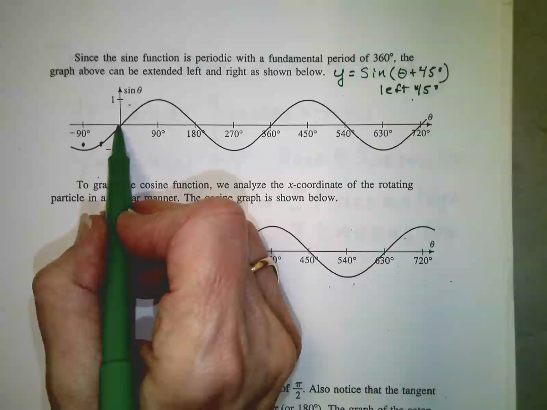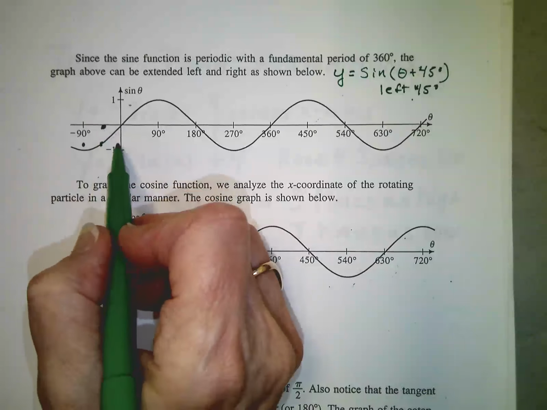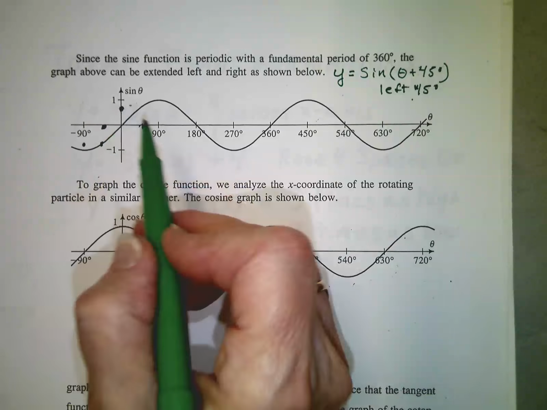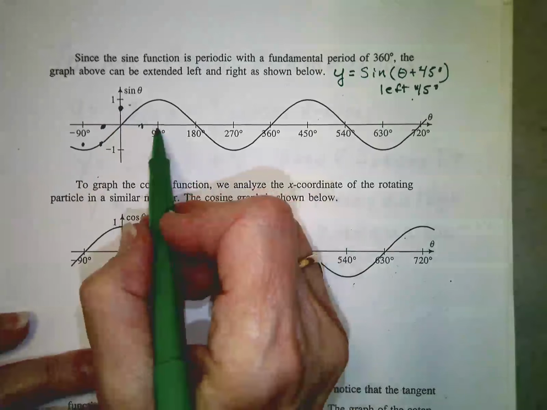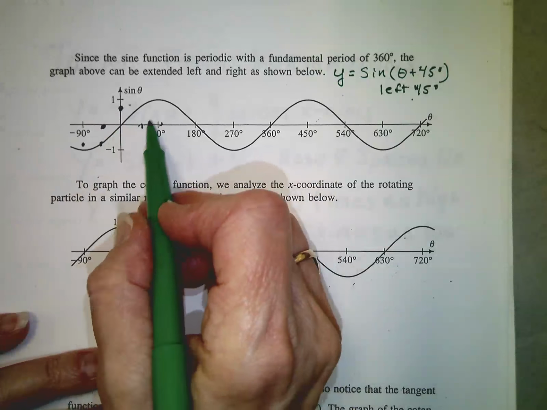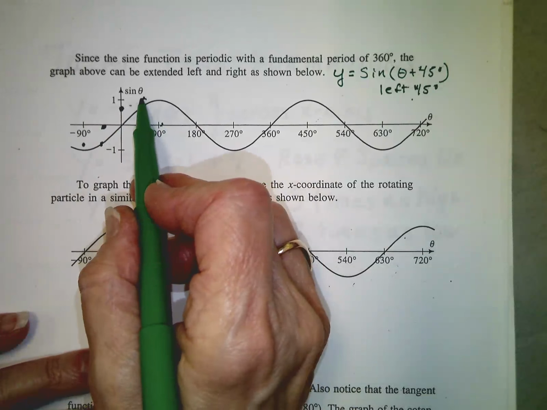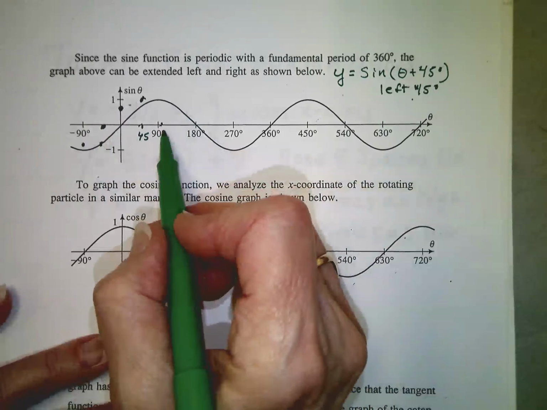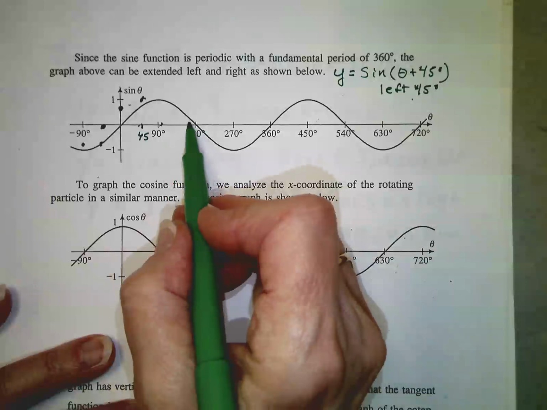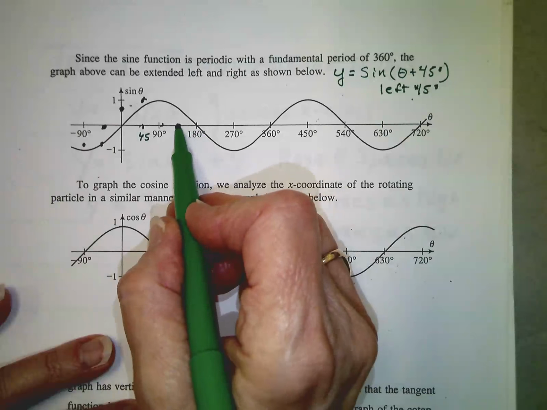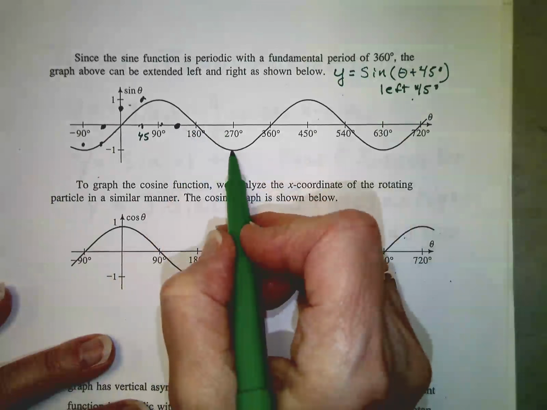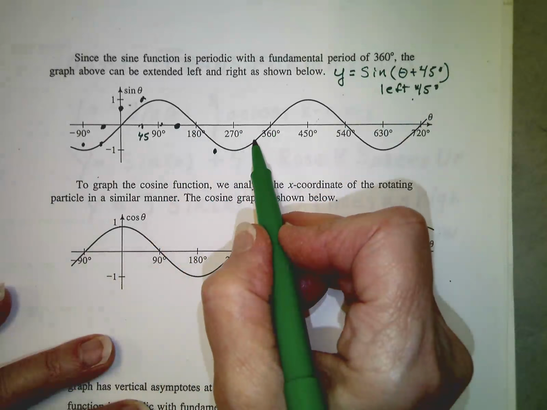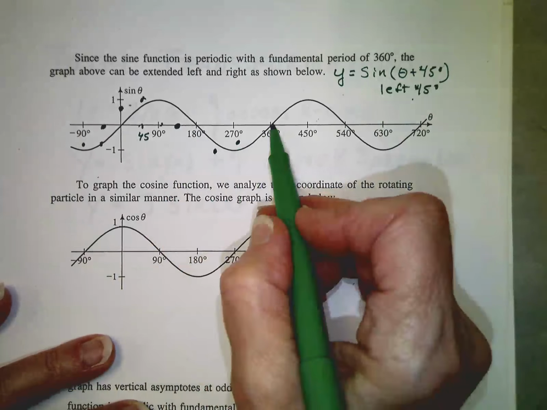It used to be at 0. That's what's going to move to 45. The value that used to be at 45, that's going to move left to 0. The value that used to be at 90, that's going to move left to 45 degrees. The whole graph is just going to get shoved over to the left by 45 degrees. That's all. So this is going to get moved over by 45 degrees, and this gets very tedious after a while, but they're all going to get moved over by 45 degrees.